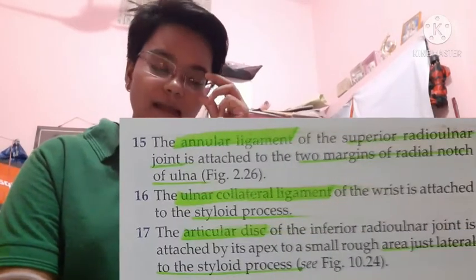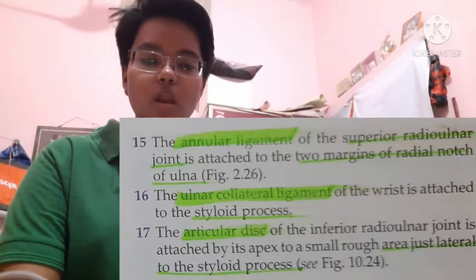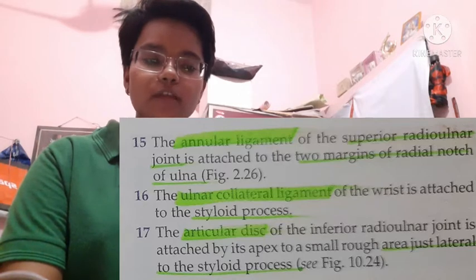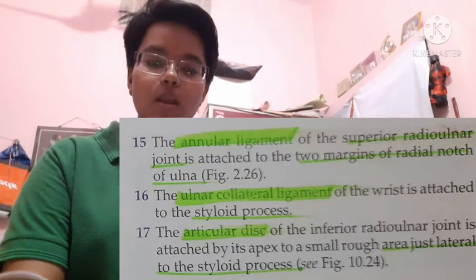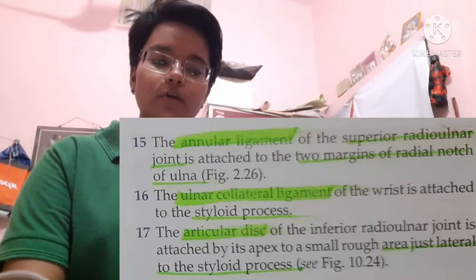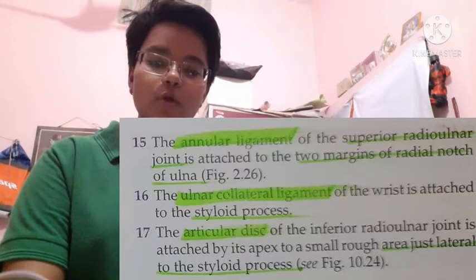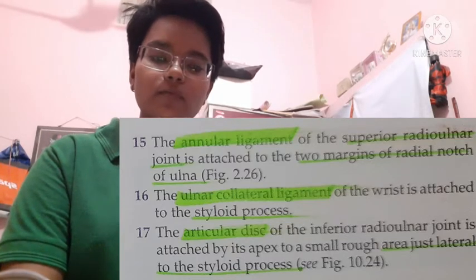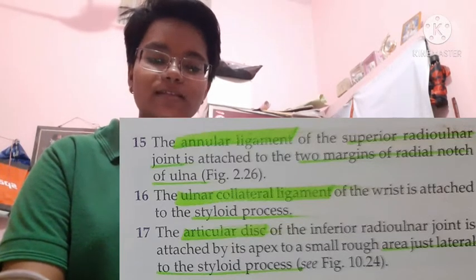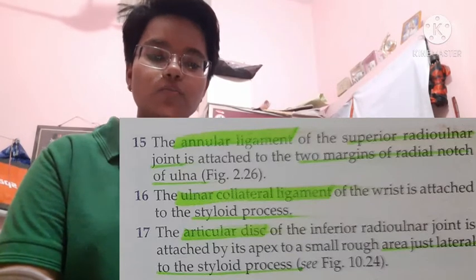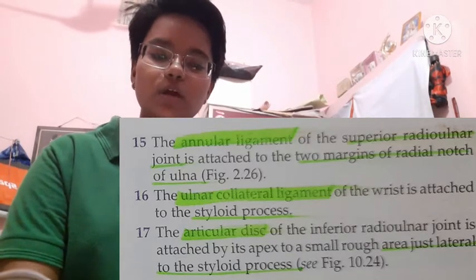The annular ligament of the superior radio-ulnar joint is attached to the two margins of the radial notch of the ulna. The ulnar collateral ligament of the wrist is attached to the styloid process. The articular disc of the inferior radio-ulnar joint is attached by its apex to a small rough area just lateral to the styloid process. Ossification.